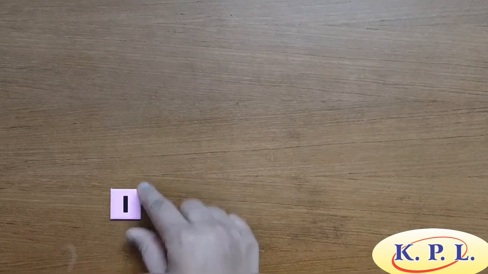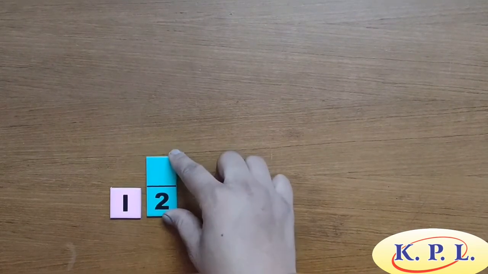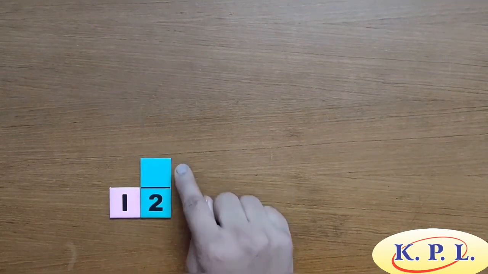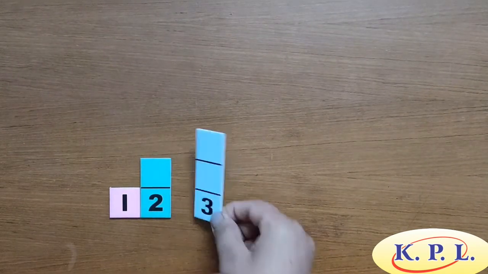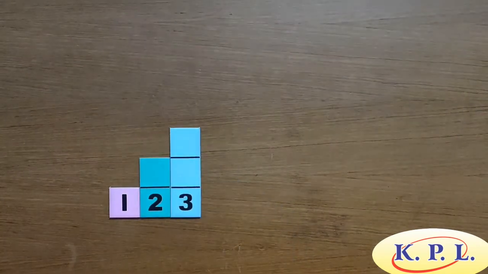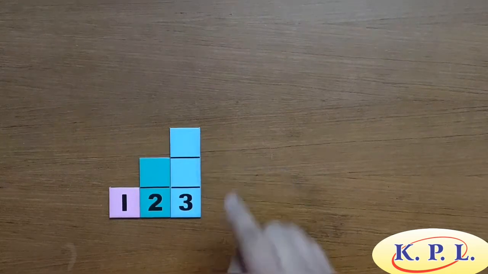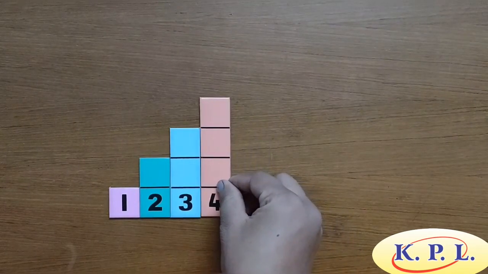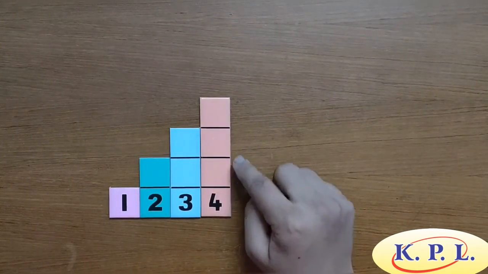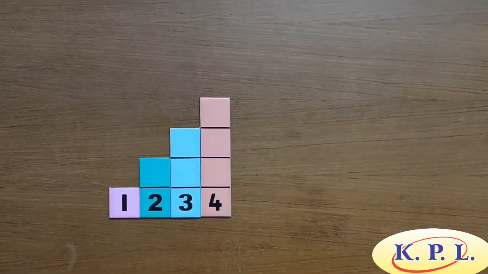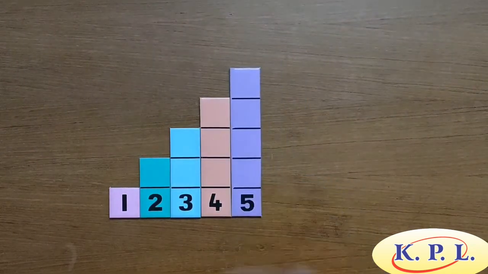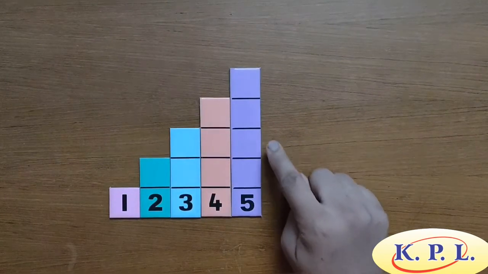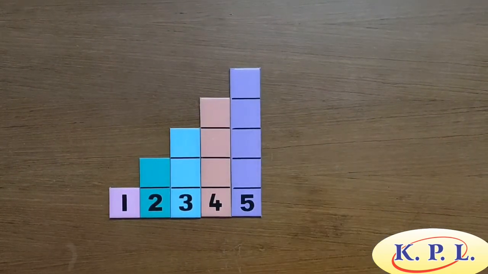In this kit, each unit is a step. Step 1. This is step 2. It has 1, 2 steps. This is step 3. It has 1, 2, 3 steps. Step 4. It has 1, 2, 3, 4 steps. Step 5. It has 1, 2, 3, 4, 5 steps.